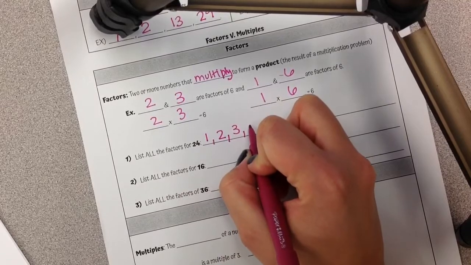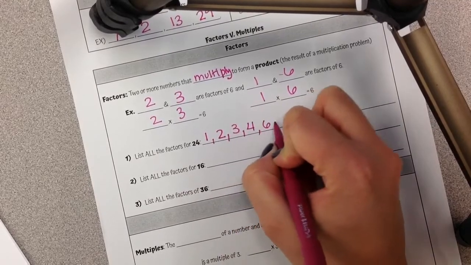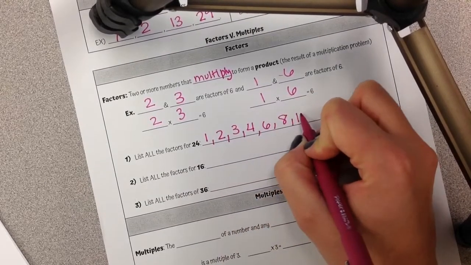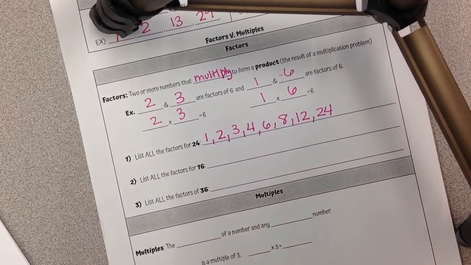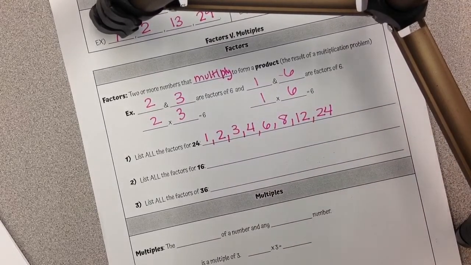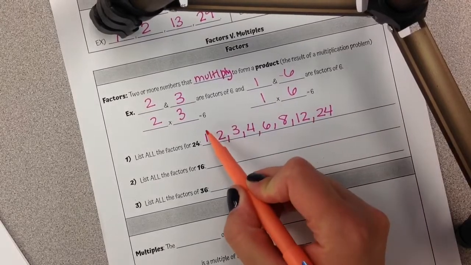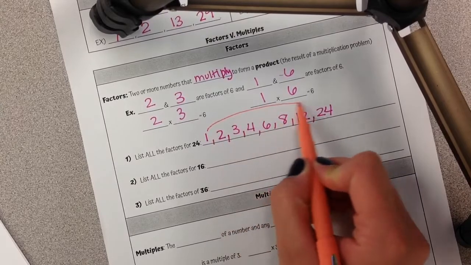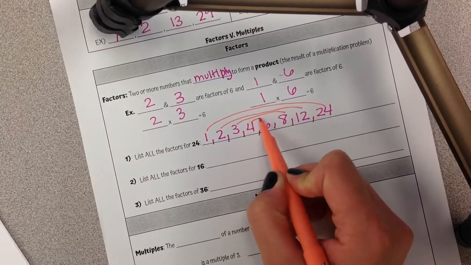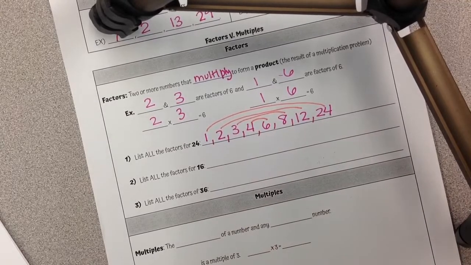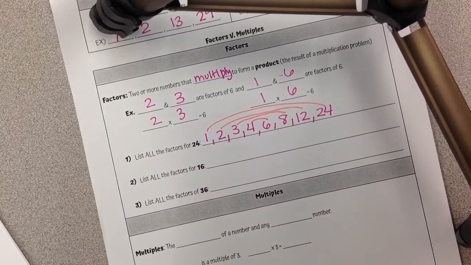So 1, 2, 3, 4, 6, 8, 12, 24. So you may have seen in elementary school, if you ever talked about factors, this little rainbow to show that the pairs are 1 and 24, 2 and 12, 3 and 8, and 4 and 6. Those are the numbers you multiply together to get the result of 24.